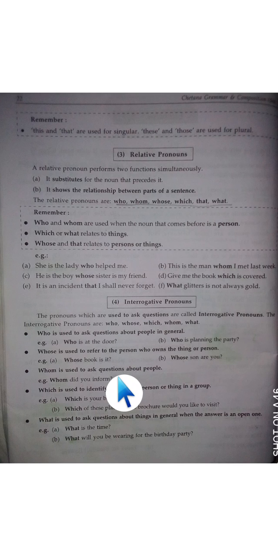Okay, you should not write the reason, you should write the answer only, that is, 'who' is the interrogative pronoun and it is having the question mark. Okay, that's why.